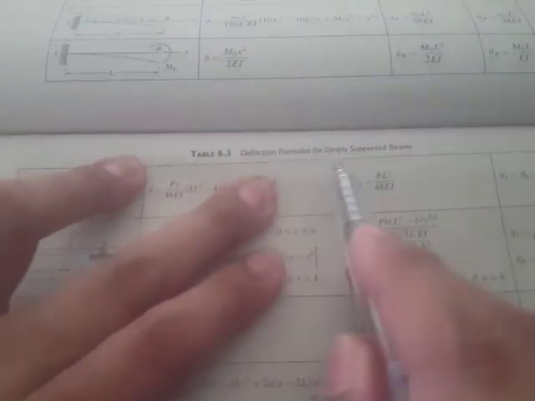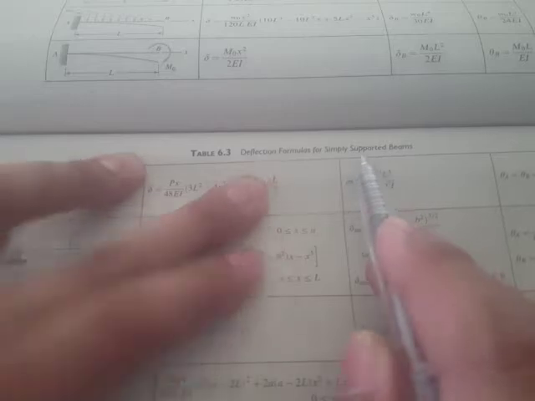Okay, another table is given, but this one says deflection formulas for simply supported beams. So that means right here we have a simply supported beam, pin and roller support, and there are a lot of beam load configurations. Okay, so let's go through the tables.